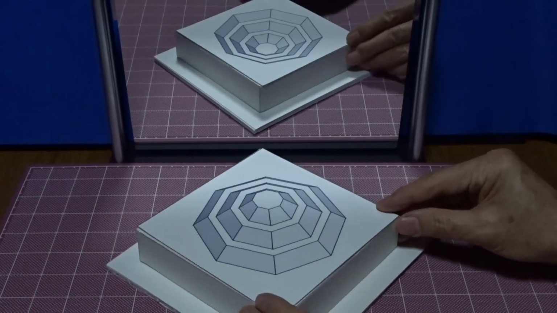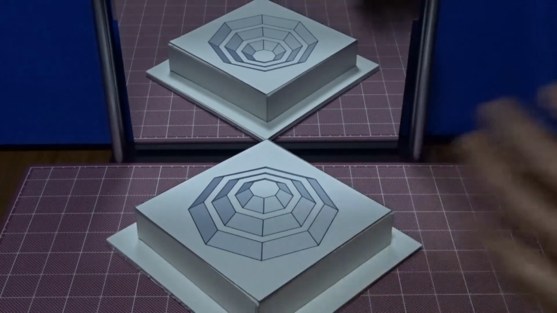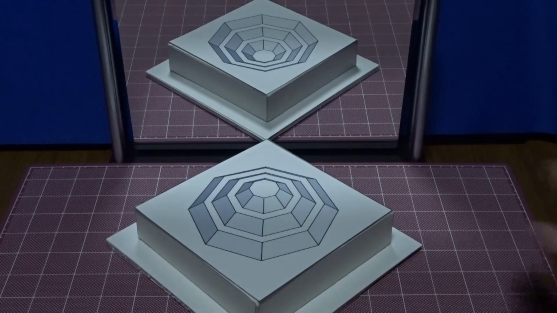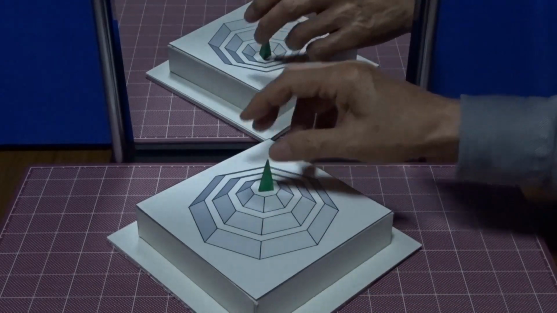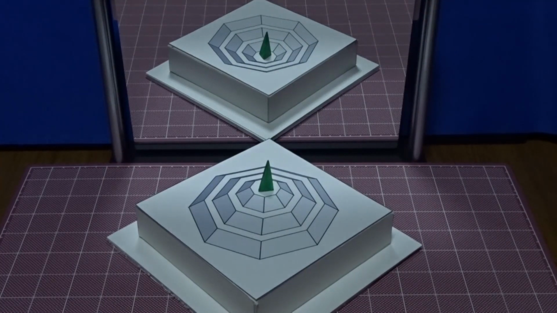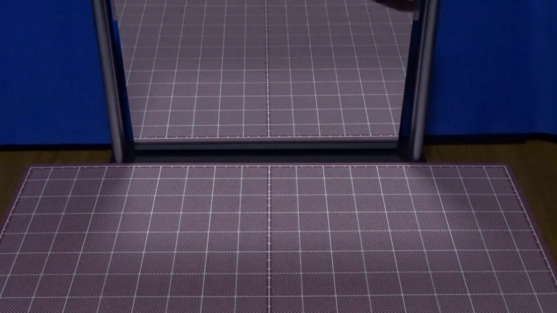This is another example. It's like a tower on top of a rectangular hill, but in the mirror, the center looks like the bottom of a hole. A more general structure is shown in this example.